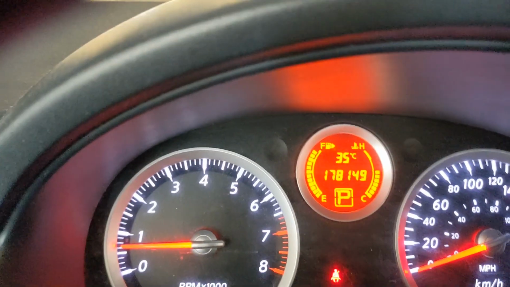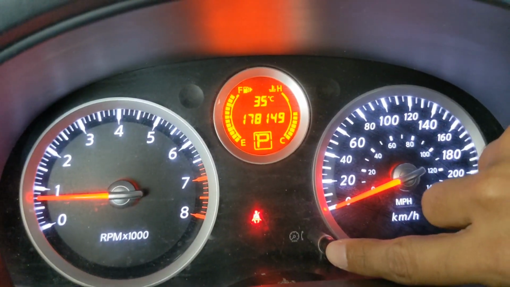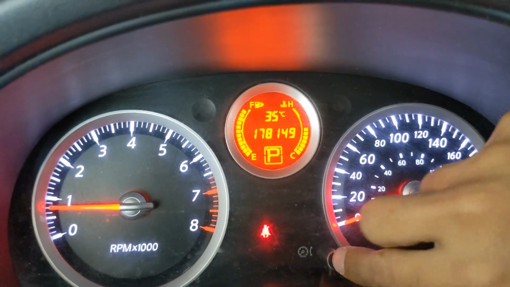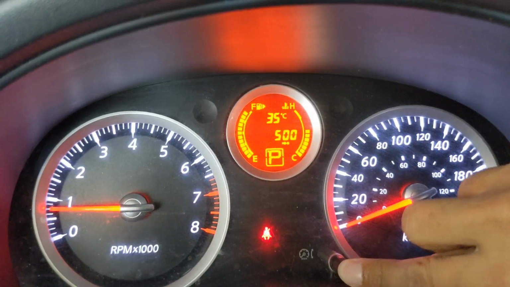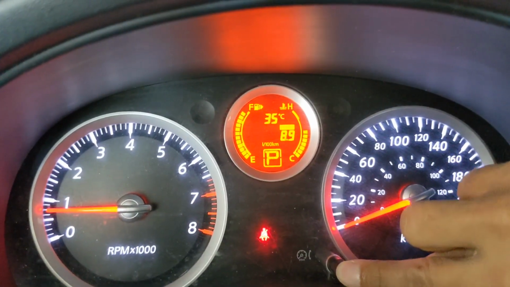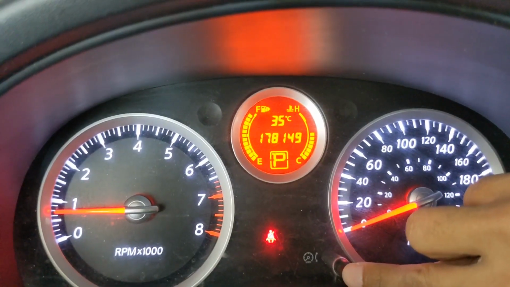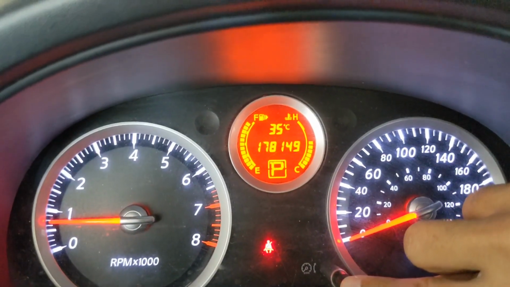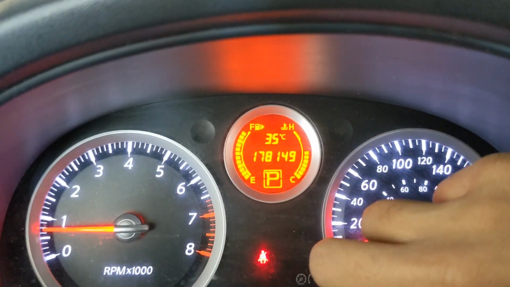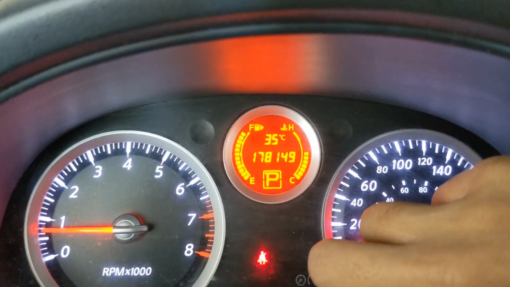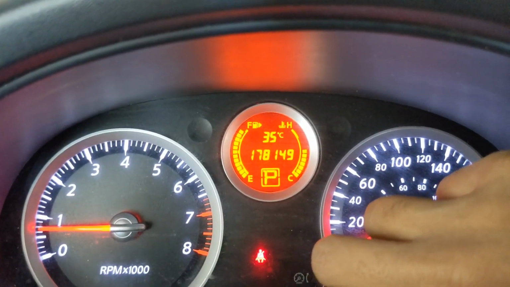Now the main thing is this center console. This is a button and a knob. So first of all, if you press these buttons, you can cycle through different modes, right? So the first mode here was the odometer. It shows the overall miles on your car, like how far you have driven your car in terms of the total mileage.